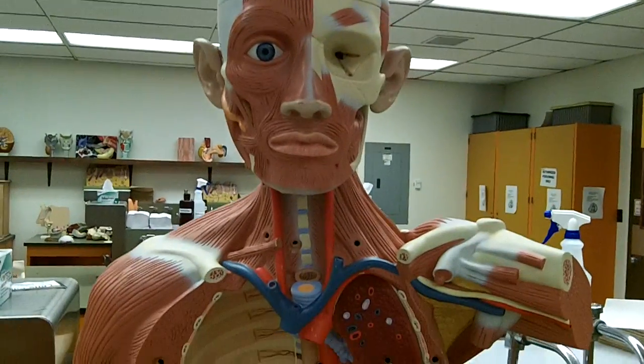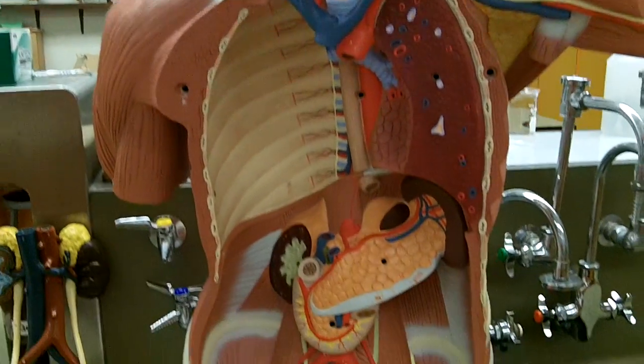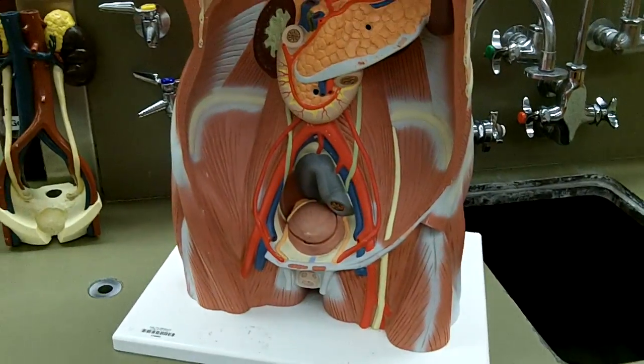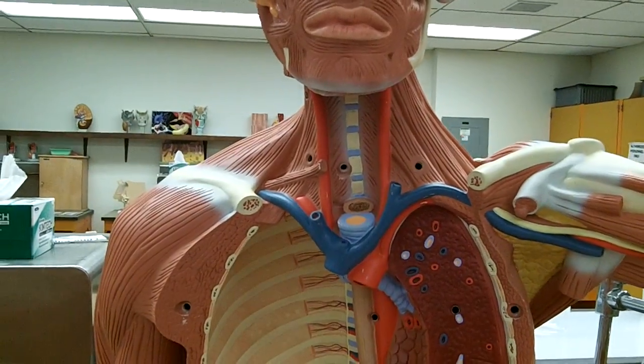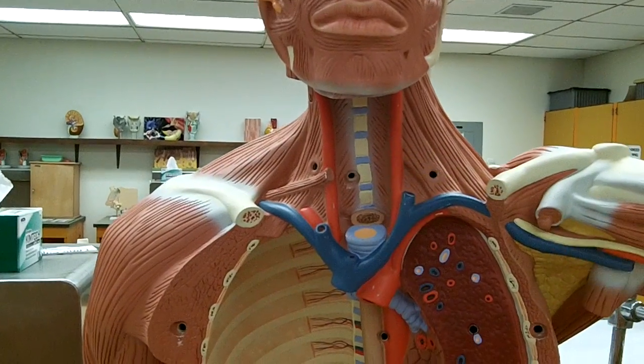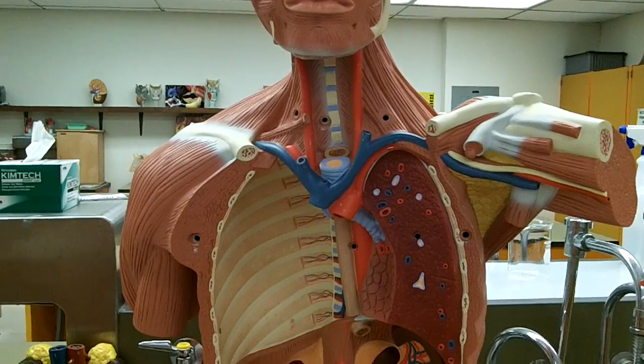I'm going to attempt a quick tutorial on blood vessels found on the torso model. It's going to be a little bit challenging because in order to keep the camera in focus, I'm going to have to reach from a far distance, so I'll do my best.